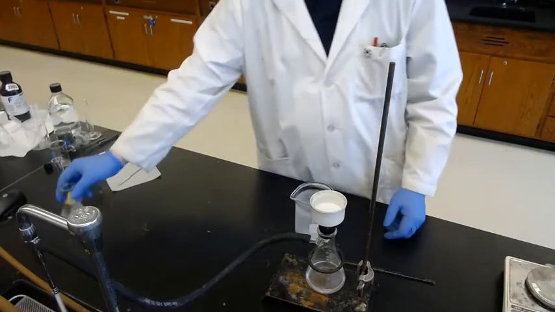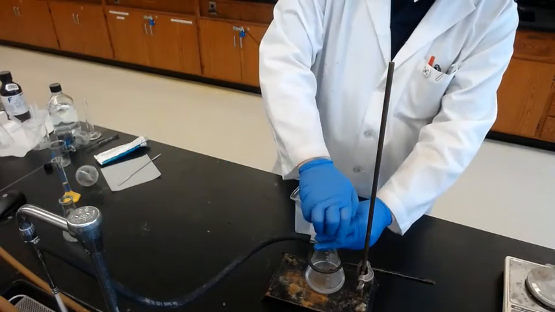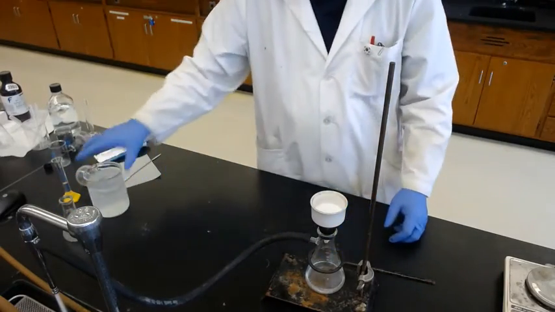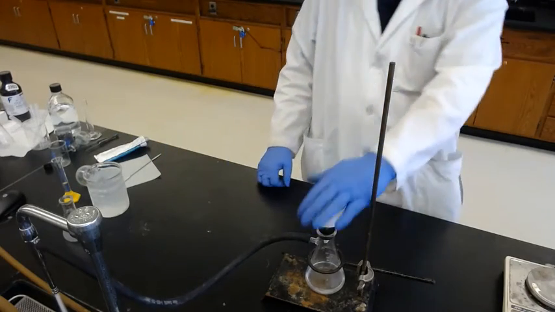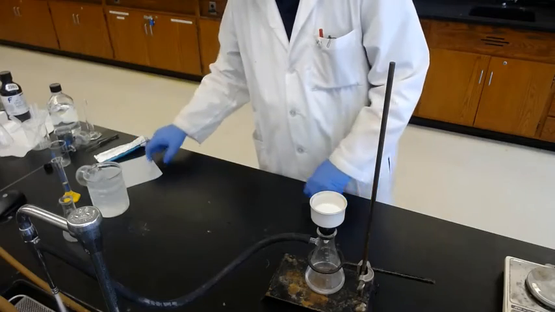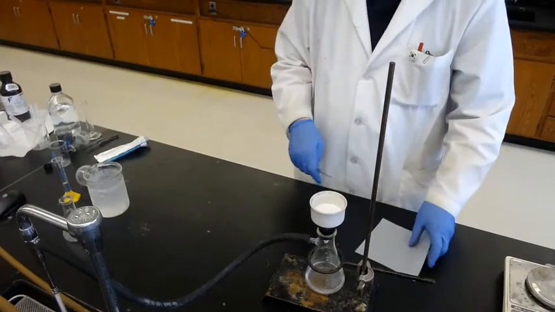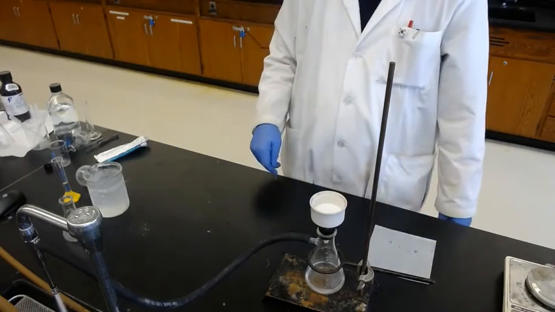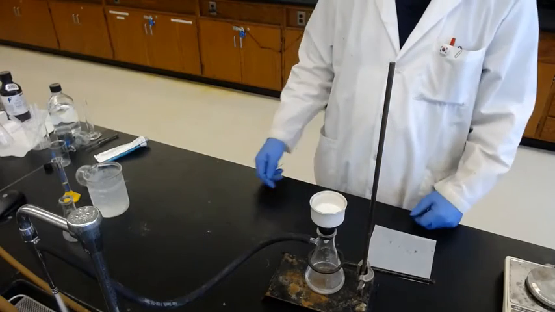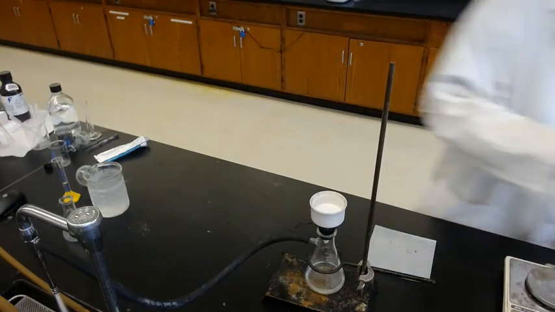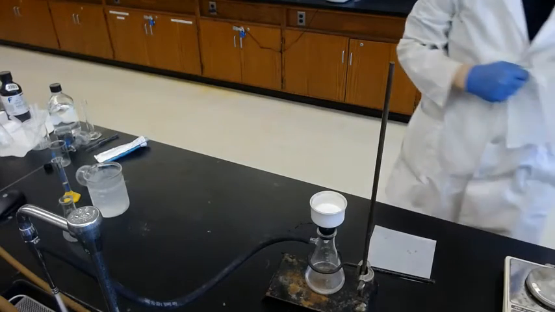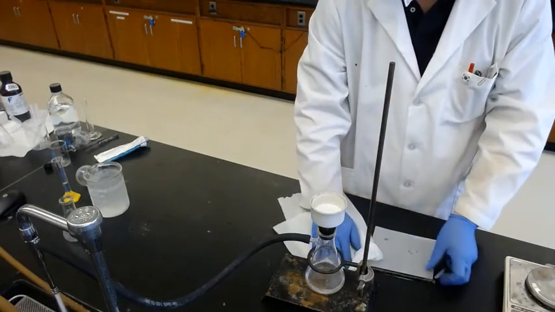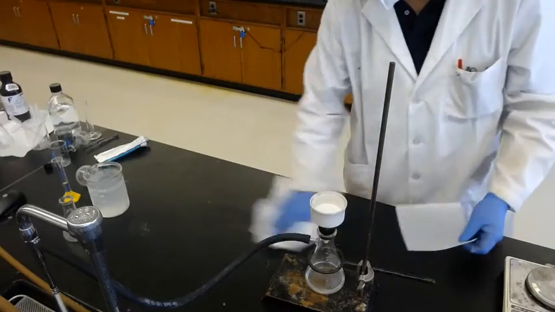Okay. Nothing falling down. Bench, because we don't want the paper to get wet.